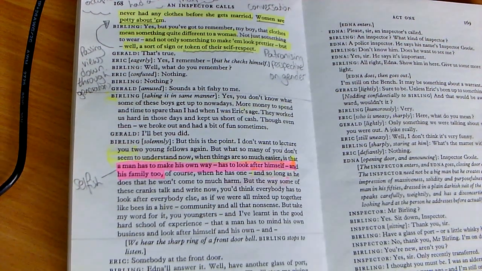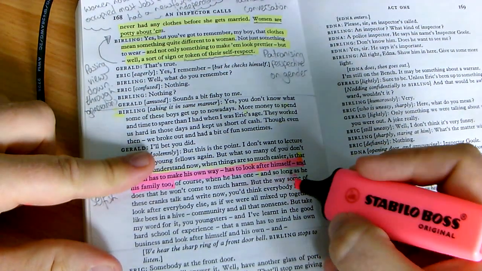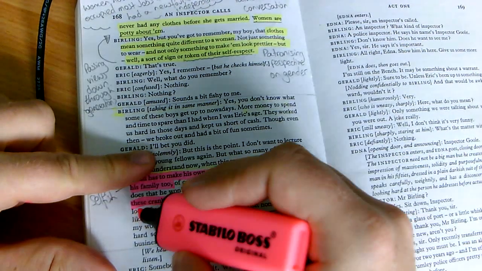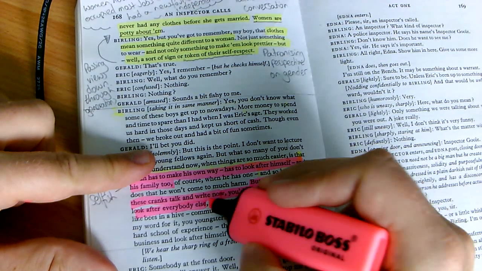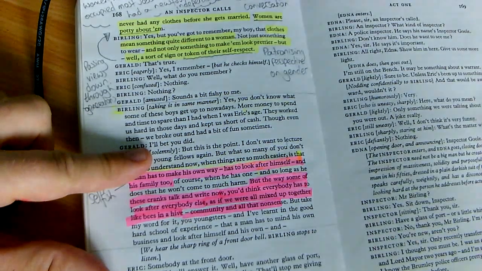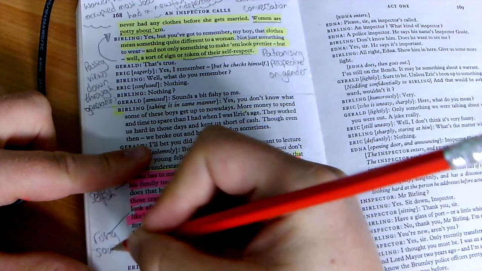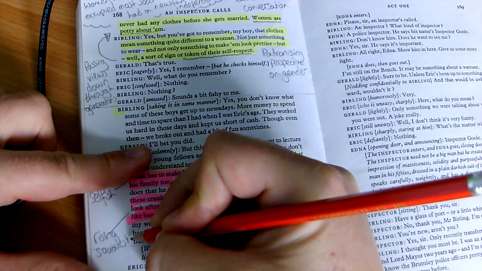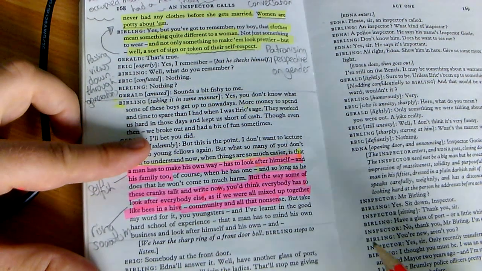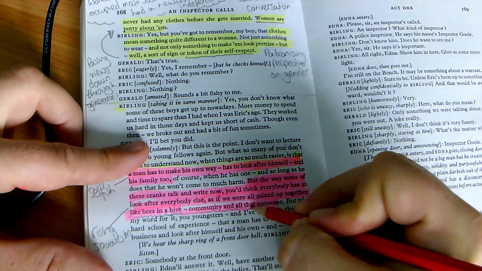So we've looked at these quotes over the last couple of weeks. He talks here about the way these cranks talk, as if everybody had to look after everybody else, like bees in a hive, community and all that nonsense. And what he's talking about there is rising socialism. He's talking about some politicians who are spreading the word that we should look after one another.